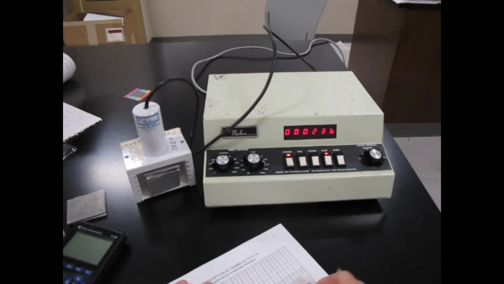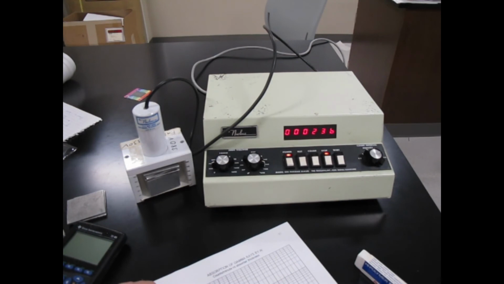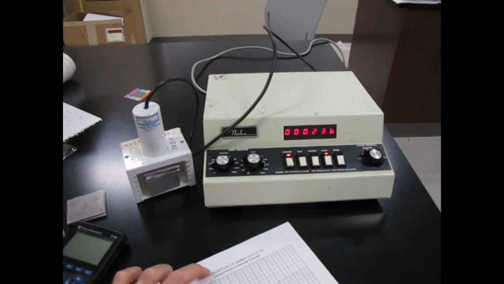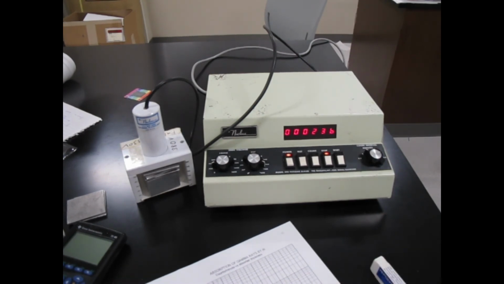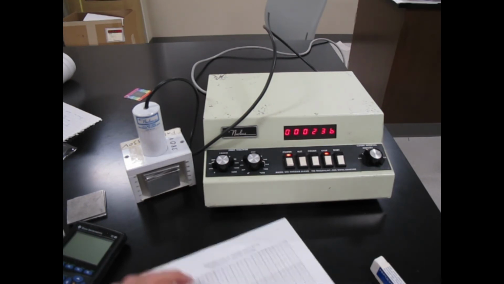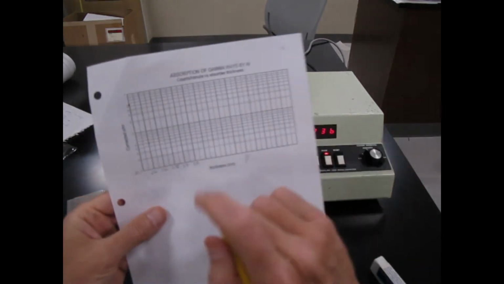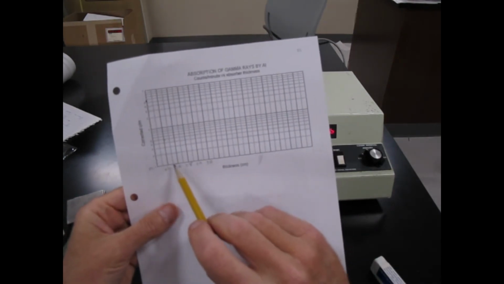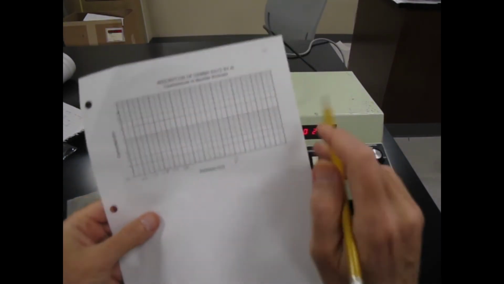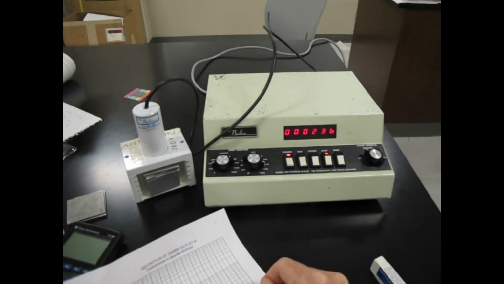Let me try it again. This is 1.2, 2.4, 3.6. So if each of the dark lines is 0.6, then that'll get me to 9 centimeters out here.